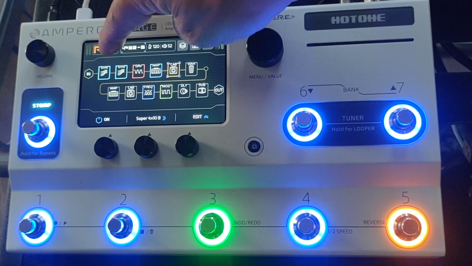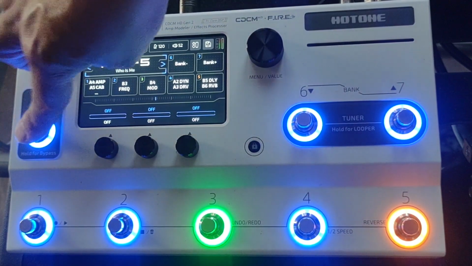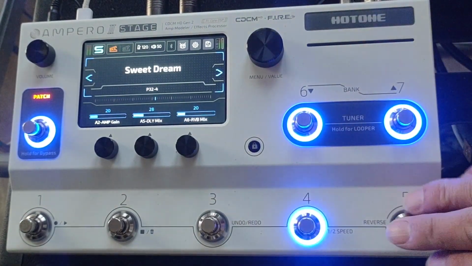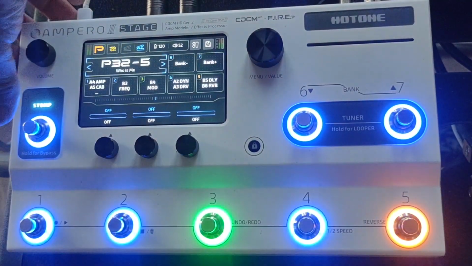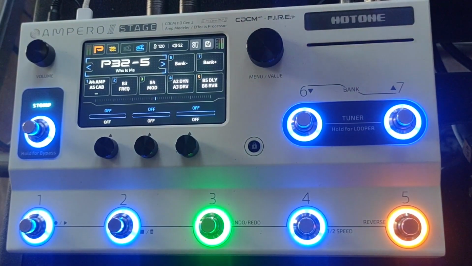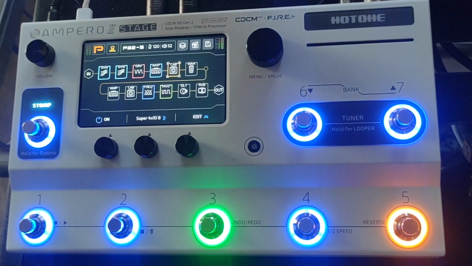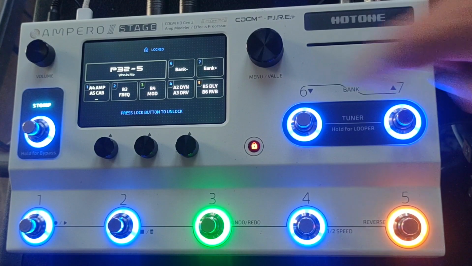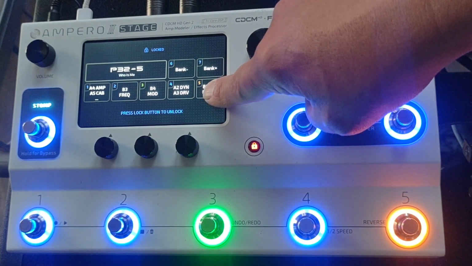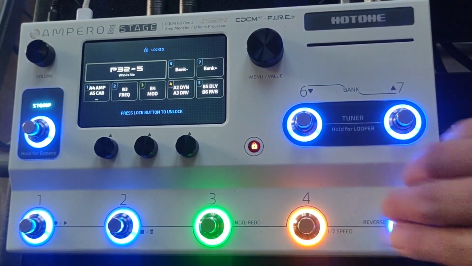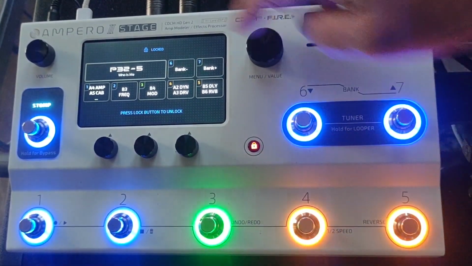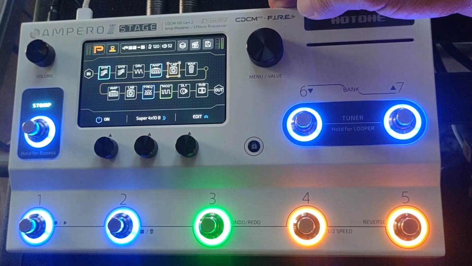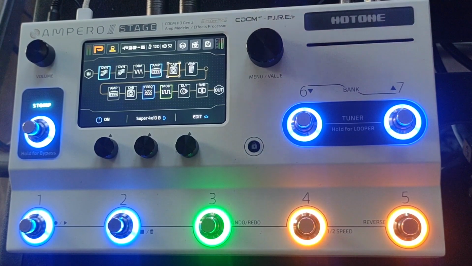Let's see if this works. You can either leave it on, and then let's say you're down here. So now you're here. Yeah, so you can do with the stomp editing screen. But if you like to switch between the two, you can just hit this lock button. Brings you right there. So that's handy. So let's go through some of these.